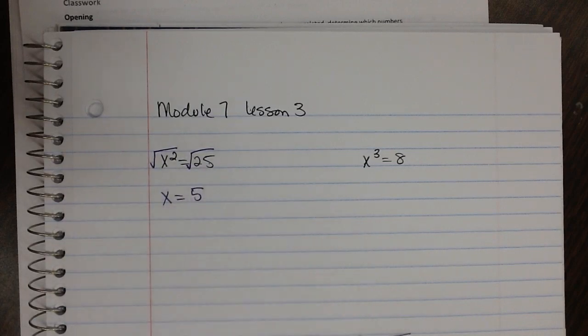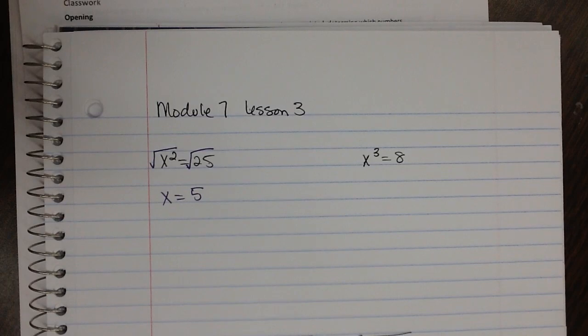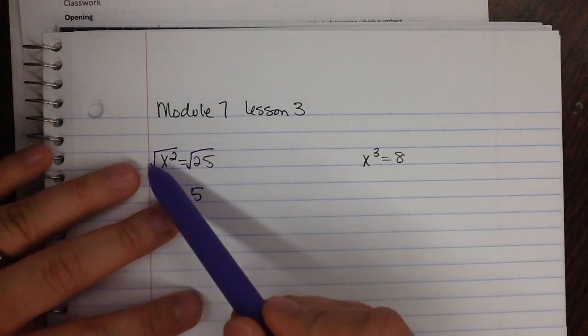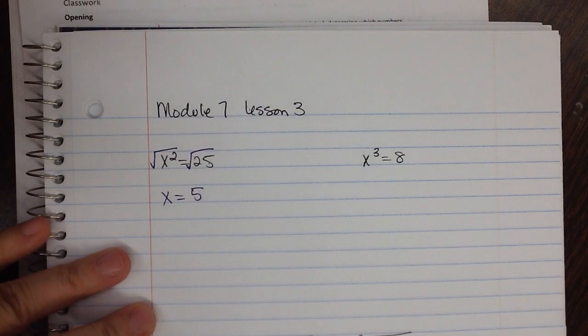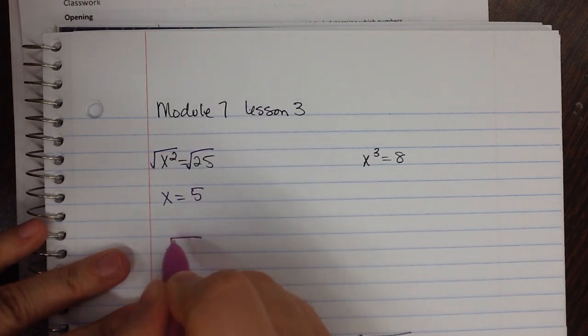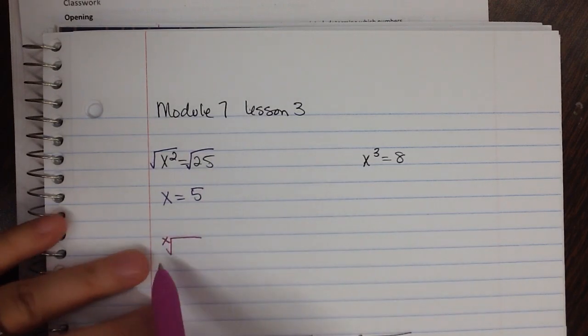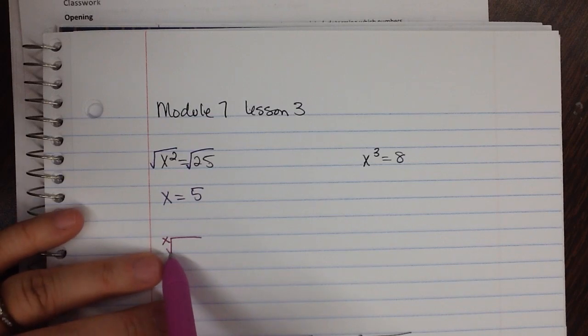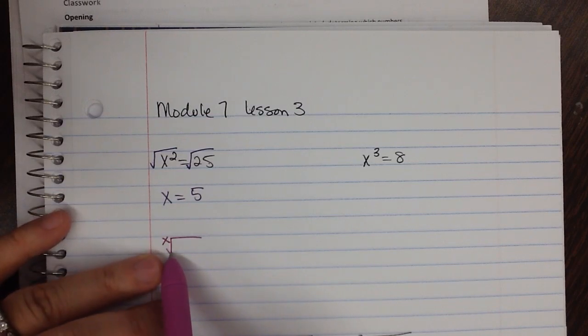And we're going to do that with the square root symbol just like we did. If we have this symbol to something here, the symbol just means it's a radical. We call that a radical.